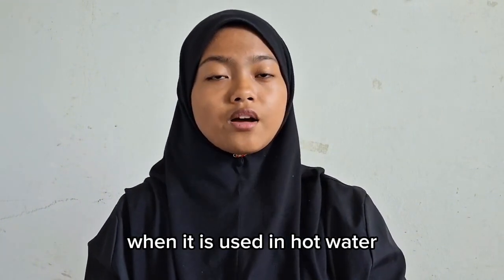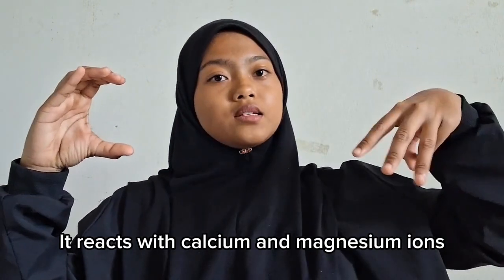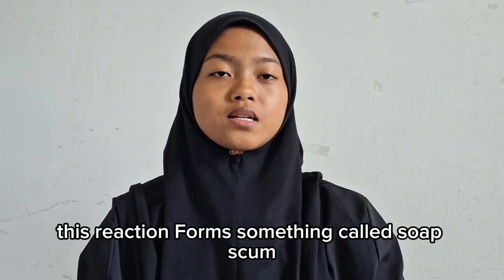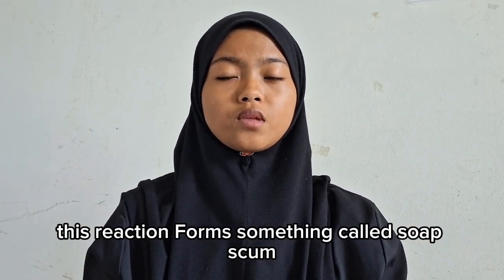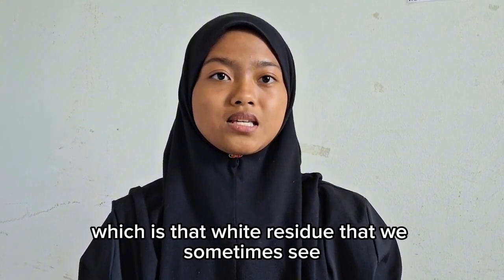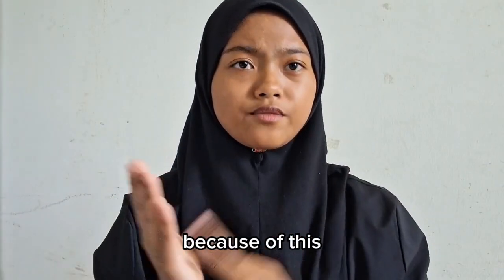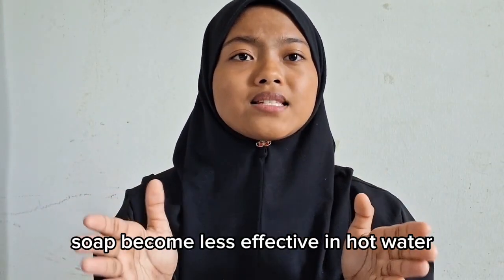When it is used in hard water, it reacts with calcium and magnesium ions. This reaction forms something called soap scum, which is that white residue that we sometimes see on clothes or sinks. Because of this, soap becomes less effective in hard water.